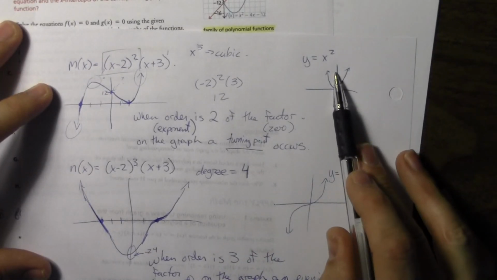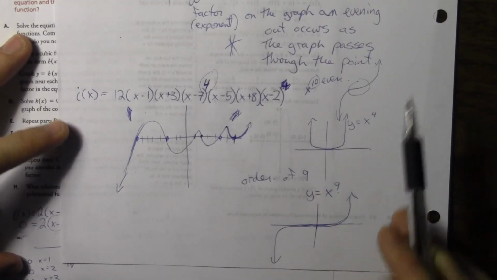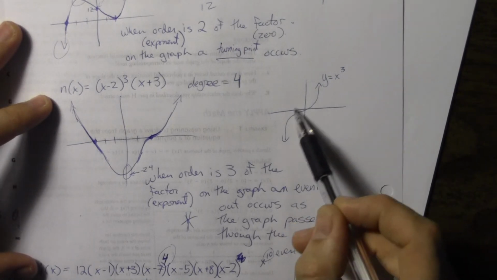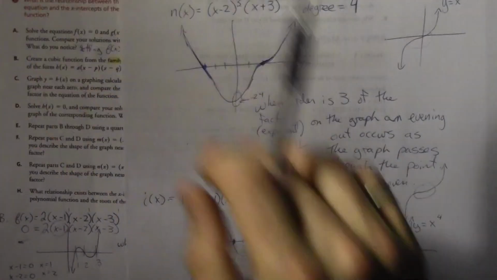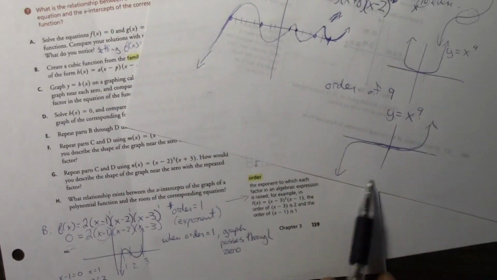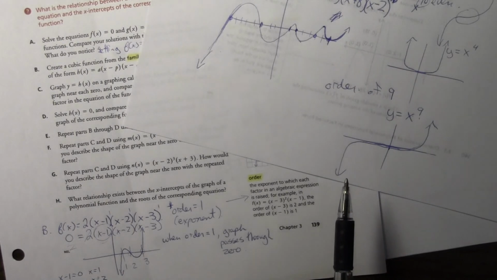Whereas x squared looks like this, x to the exponent of 4 looks like this. X cubed looks like this. There's a little bit of flattening out occurring here. X to the exponent of 9 looks like this. A lot of flattening out. Is that clear? You guys understand what's happening now?